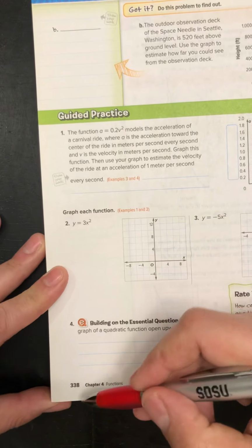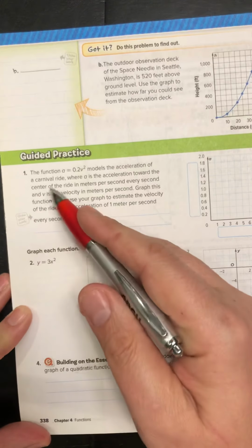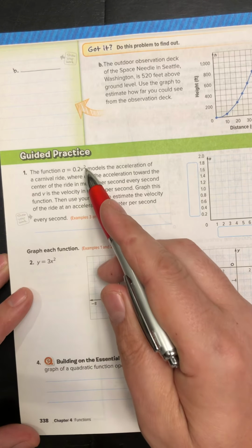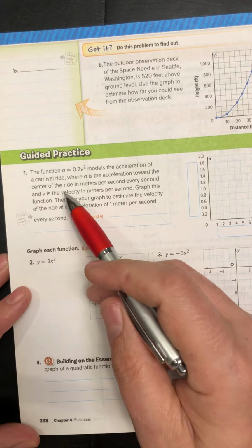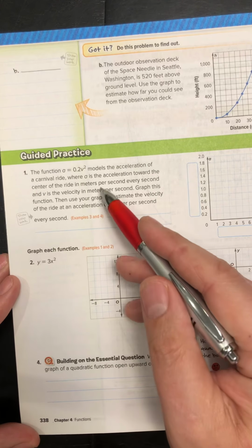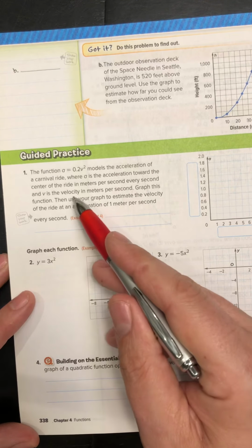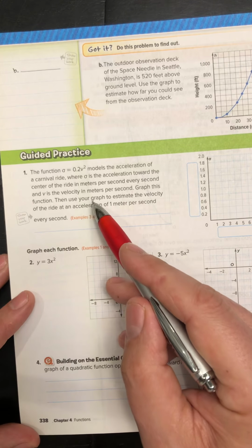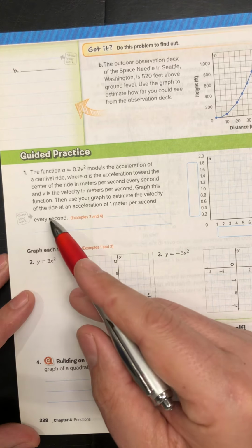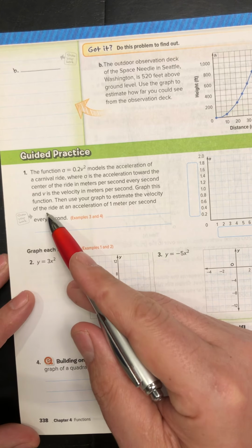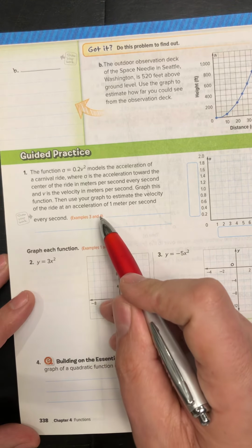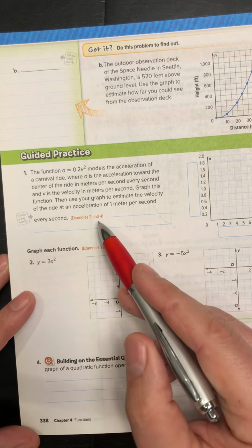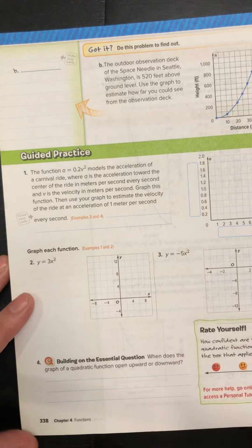This is page 338. Number one, the function of a is equal to 0.2 v squared models the acceleration of some ride. The a is acceleration towards the center of the ride in meters per second every second, and v is the velocity in meters per second. Graph this function. Use the graph to estimate the velocity of the ride at the acceleration of 1 meter per second every second.